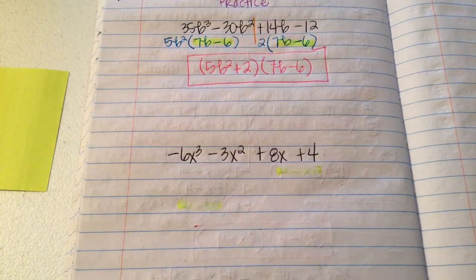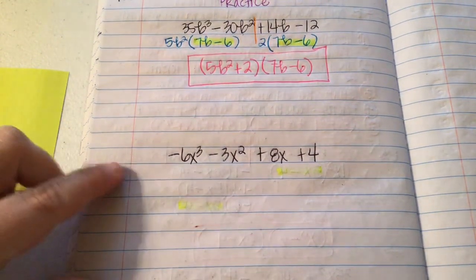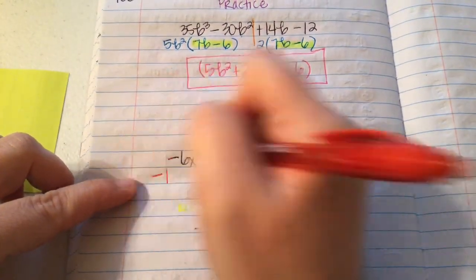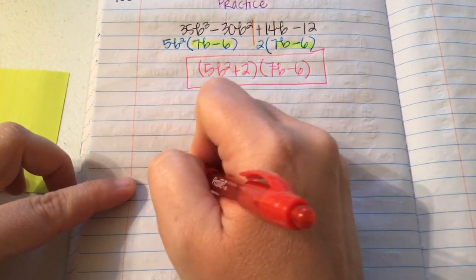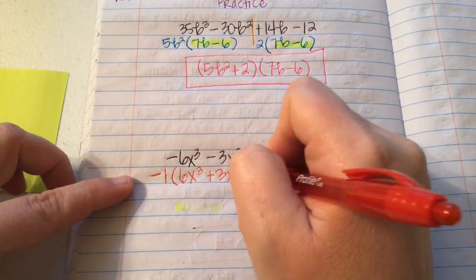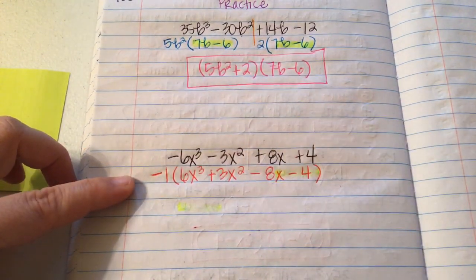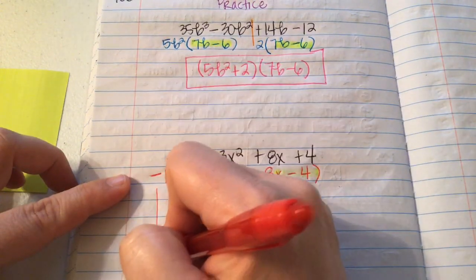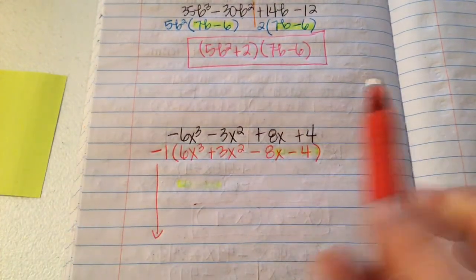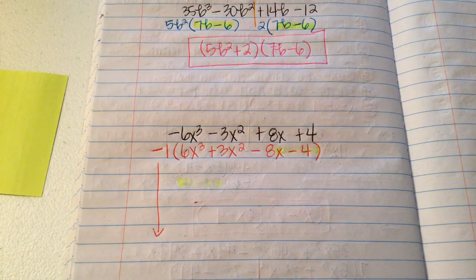Question number 1, is the leading coefficient negative? Ooh, it is, right? I'm going to take out the negative 1, and I'm going to leave behind 6x to the third plus 3x squared minus 8x minus 4. And I'm going to draw this arrow down just so that I don't forget that I had a leading negative coefficient, so that has to go into my answer.